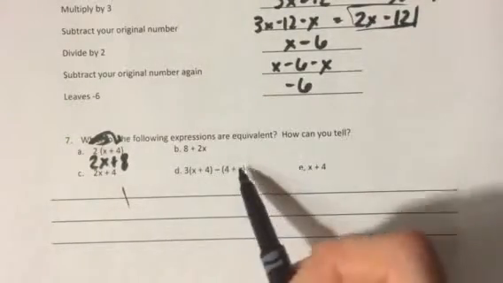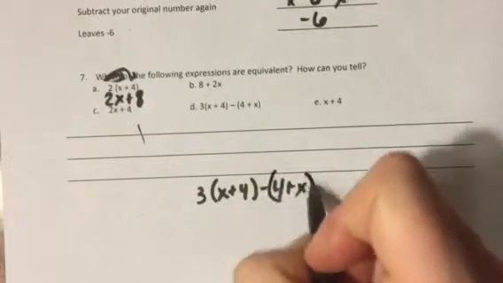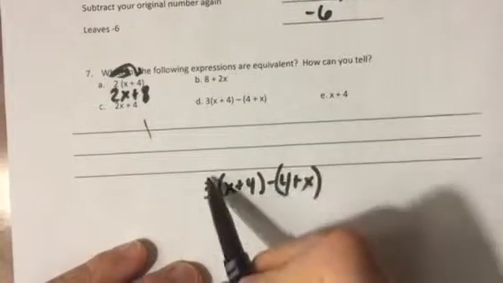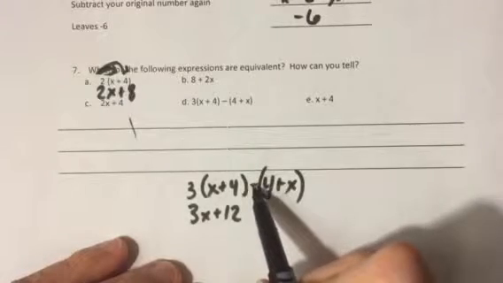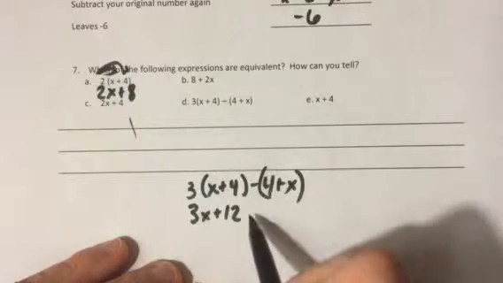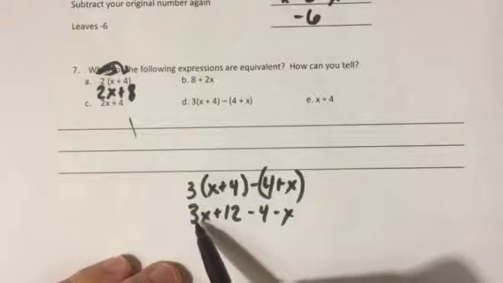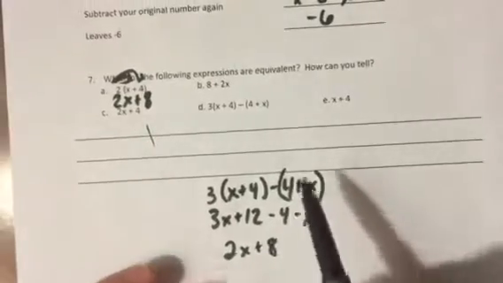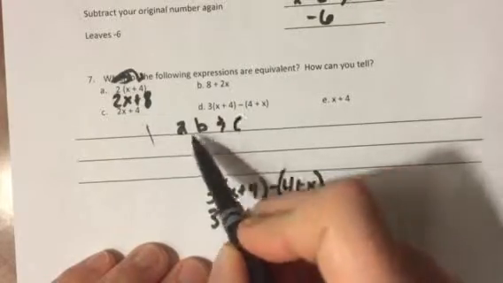So now let's just check out D. I'm going to do that work down here. 3 times the quantity of x plus 4, minus the quantity of 4 plus x. So distributive property, 3x plus 12. And then also remember that you have to distribute this subtraction to everything in the parentheses. So that's minus 4 minus x. And then now combining like terms, 3x minus x is 2x, and 12 minus 4 is plus 8. So now I can see that A, B, and D are equivalent.